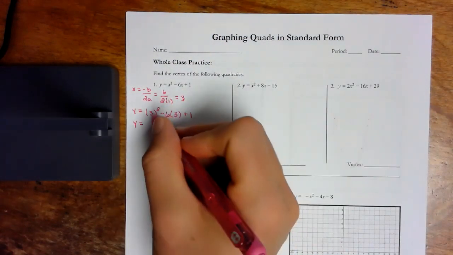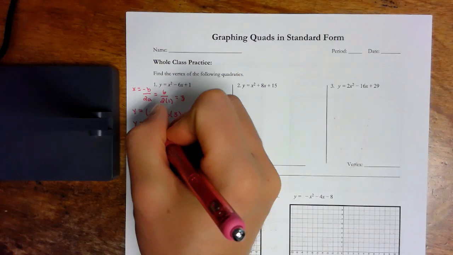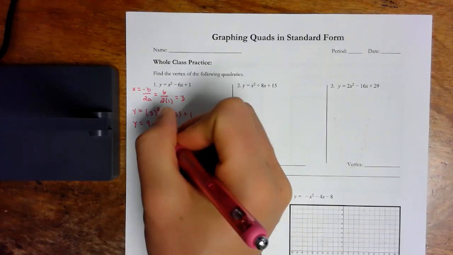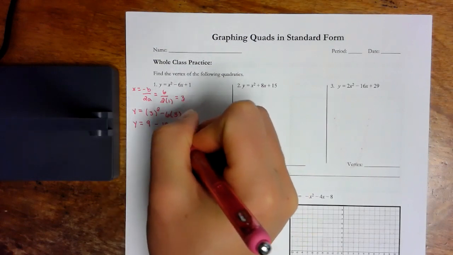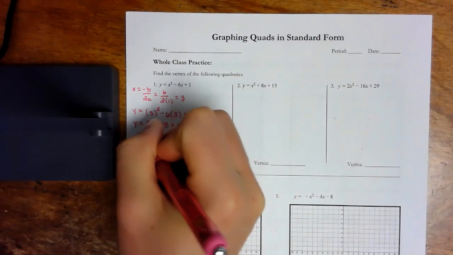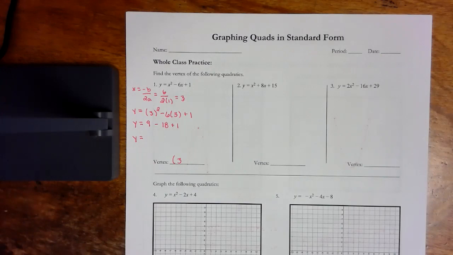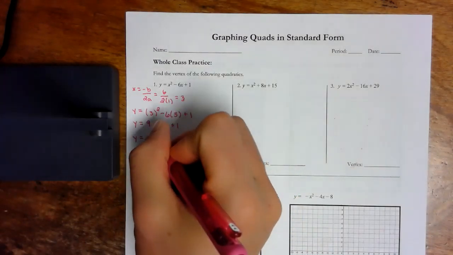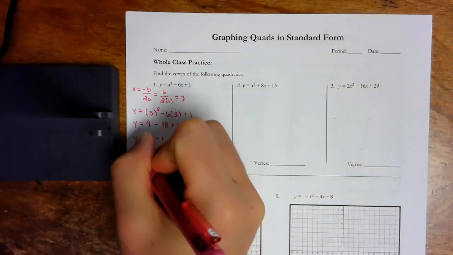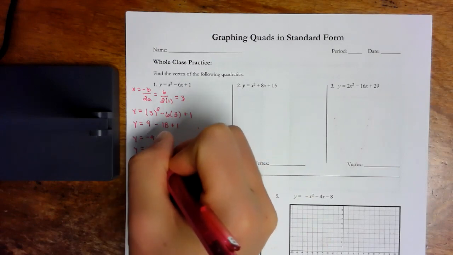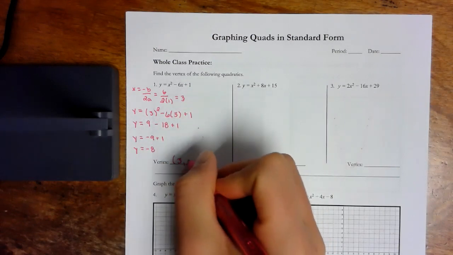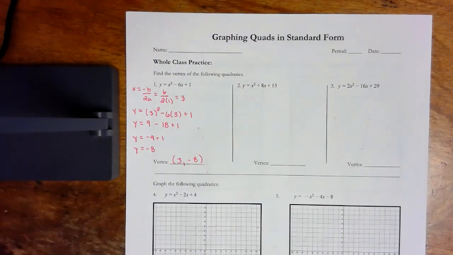All right, now when I do this, I'm going to do 3 squared first, which is 9, and then negative 6 times 3, which is negative 18, and then add 1. Once we get down to addition and subtraction, the best way to go about doing this is work left to right. So 9 minus 18 is negative 9, and then plus 1, and negative 9 plus 1 is negative 8. And so then we have our vertex of (3, negative 8).